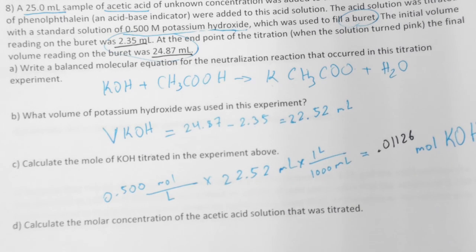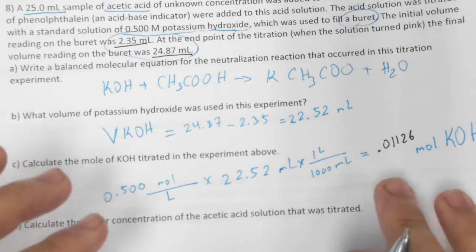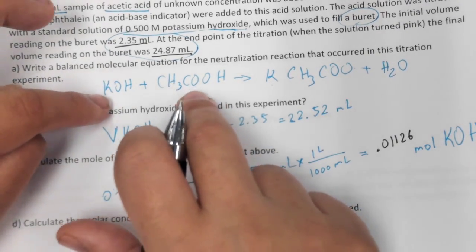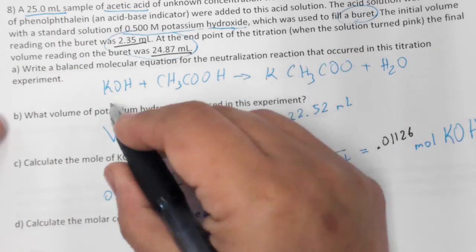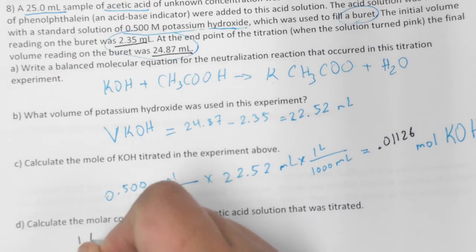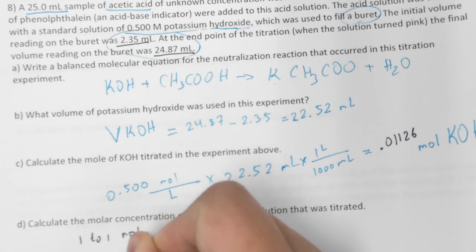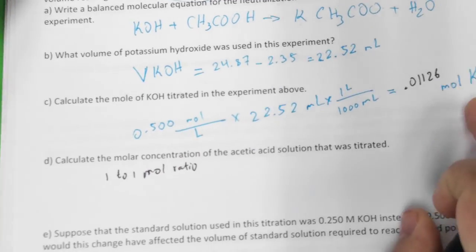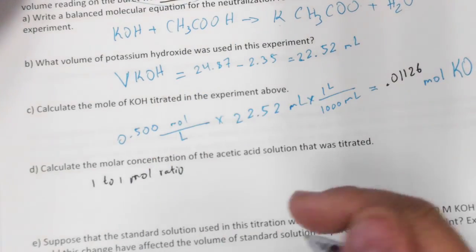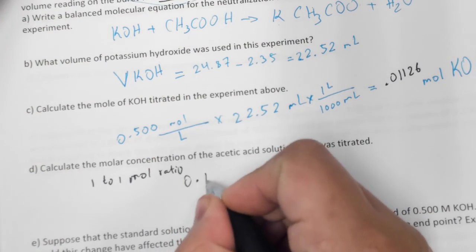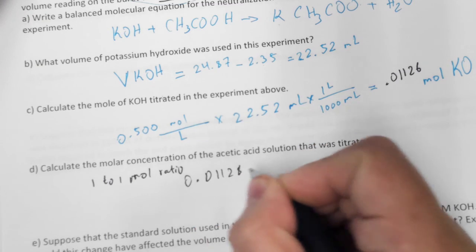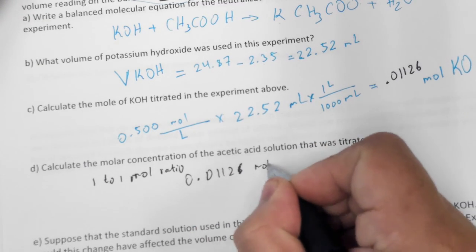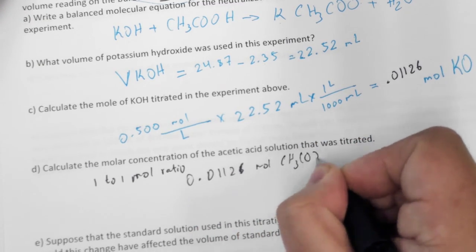Anyway, calculate the concentration of acetic acid that was titrated. Now remember what we're saying. The mole ratio is 1:1, so I'm just going to say 1:1 mole ratio because I don't want to write it. That means this is equal to this. So we have 0.01126 mole of CH3COOH.